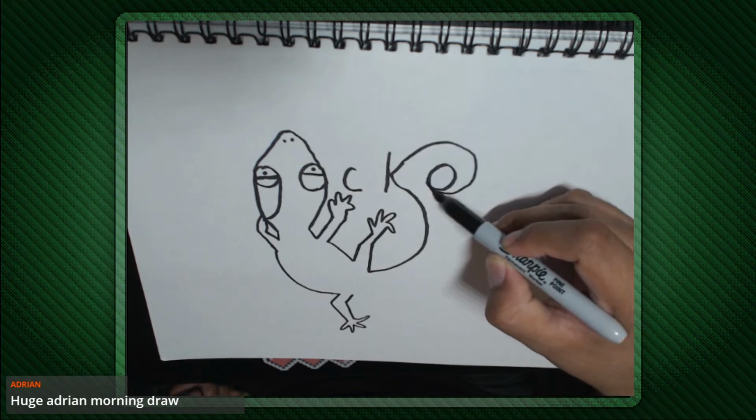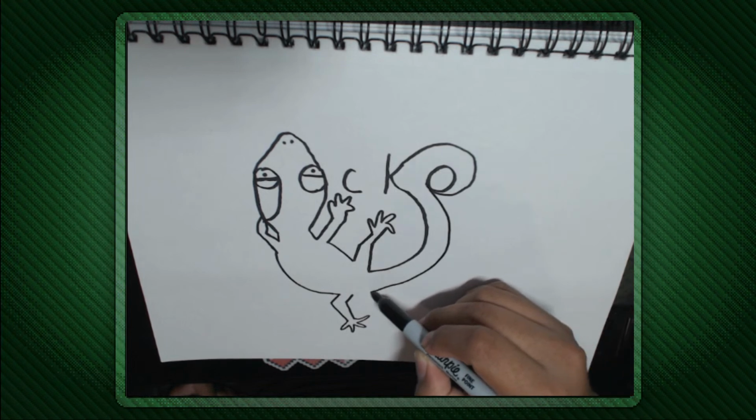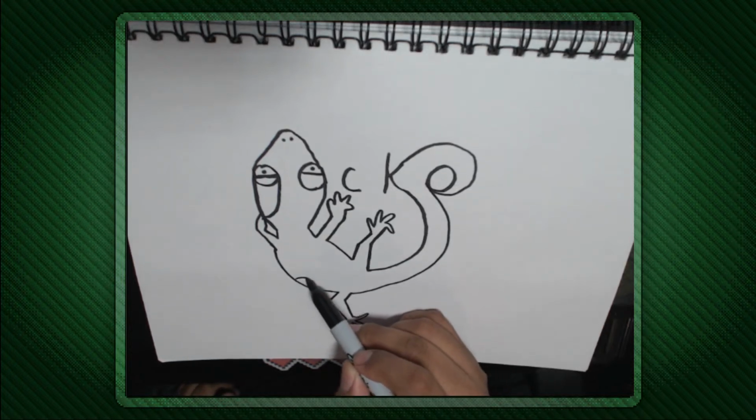So to make the tail, we're just going to come all the way down. And geckos have spots on them, so one thing we can do is just do little spots or little dots on our gecko's body. Okay, so I'm gonna add some spots on my gecko.